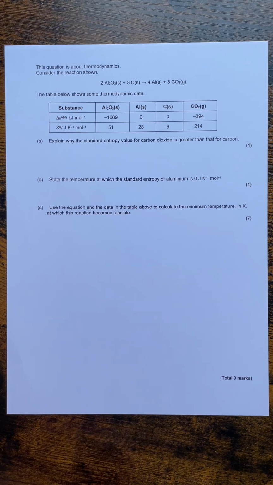feasible. And there's quite a lot of marks for that question in particular because we are going to have to work out the value for delta H as well as the value for delta S, and then we're going to need to rearrange our Gibbs free energy equation, sub those numbers in to get that minimum temperature in Kelvin.